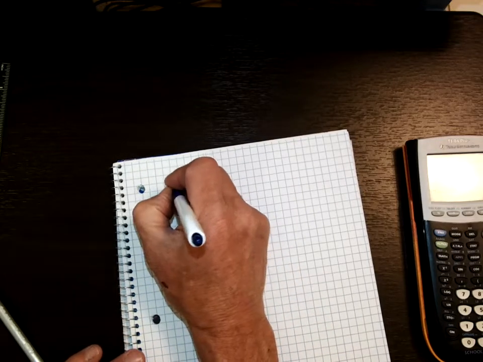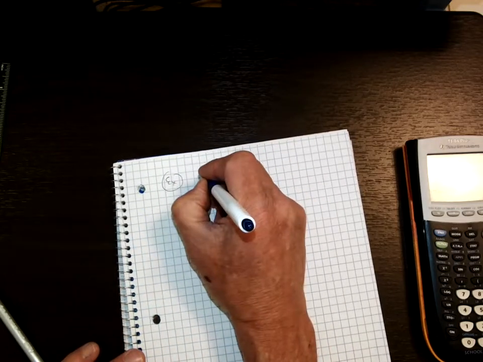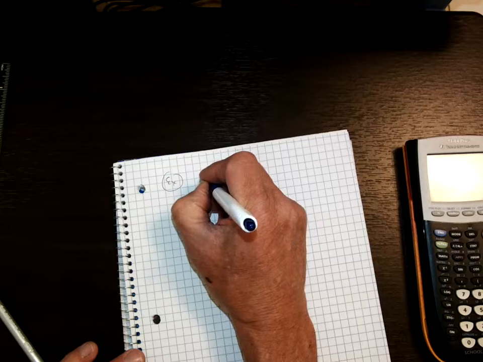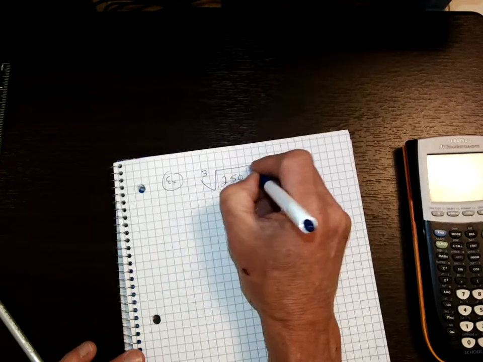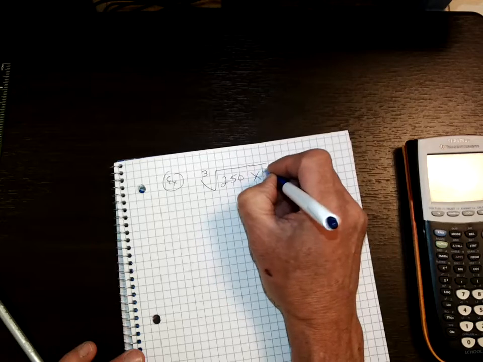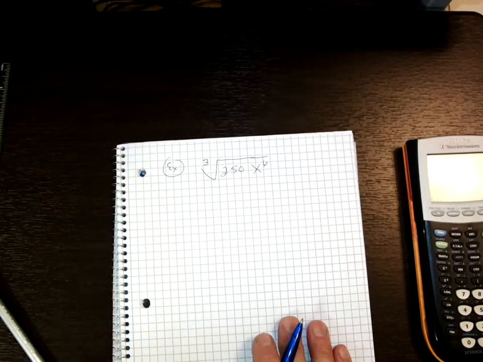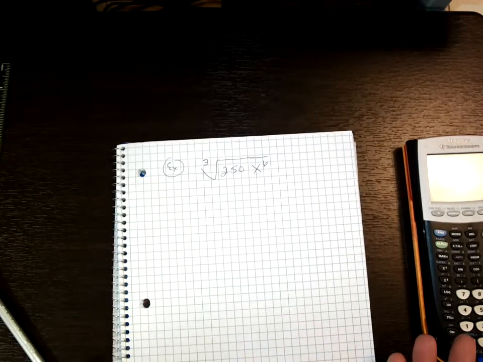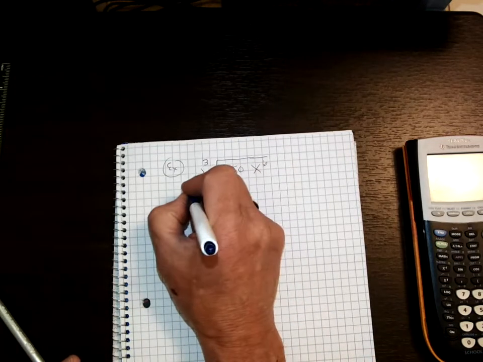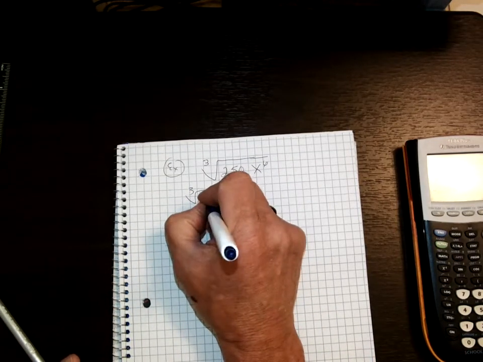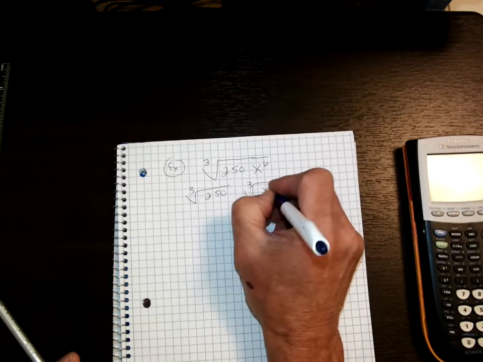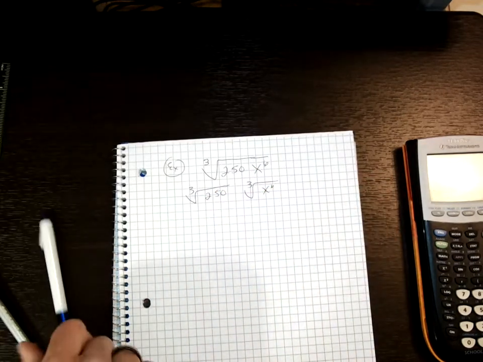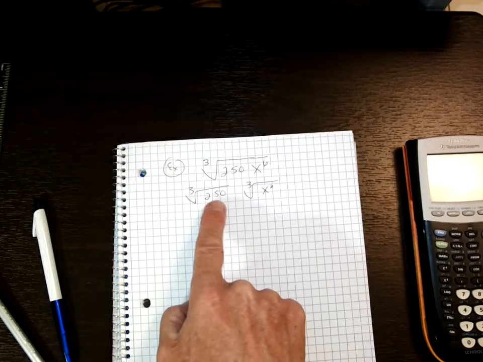Okay, last example is a cube root. If I had the cube root of 250 x to the 6th, I'm going to do this the same way. I'm going to look at it as the cube root of 250 times the cube root of x to the 6th. Okay, cube root of 250.